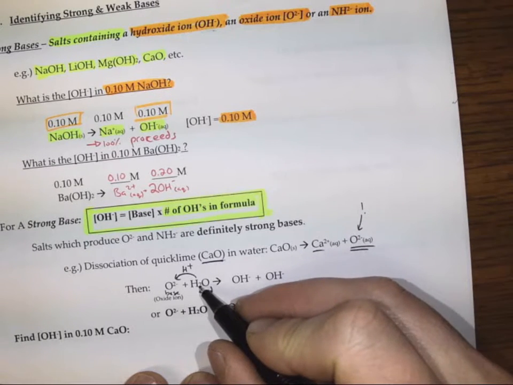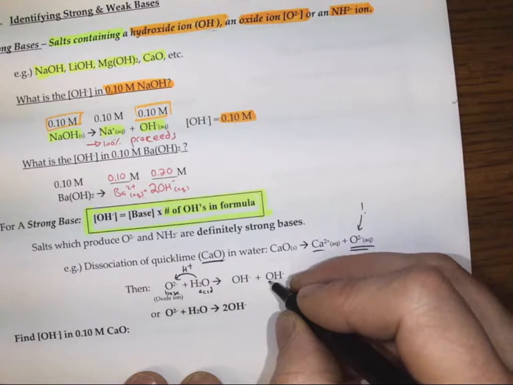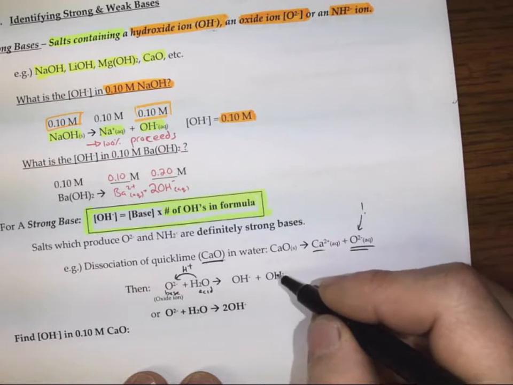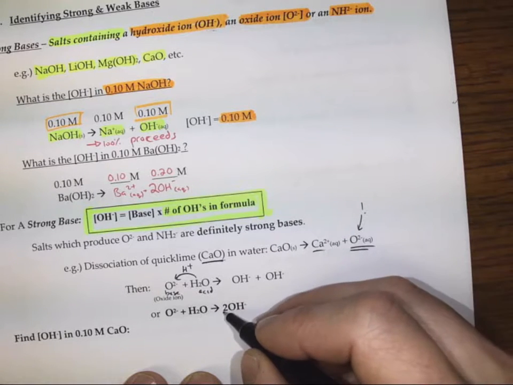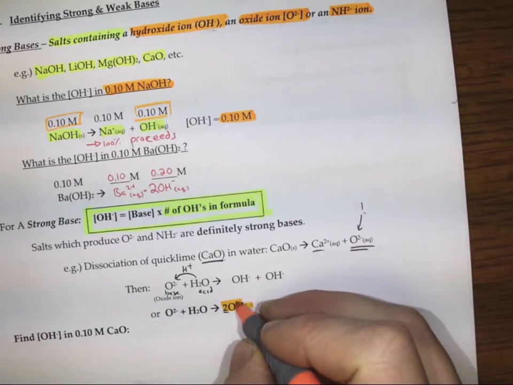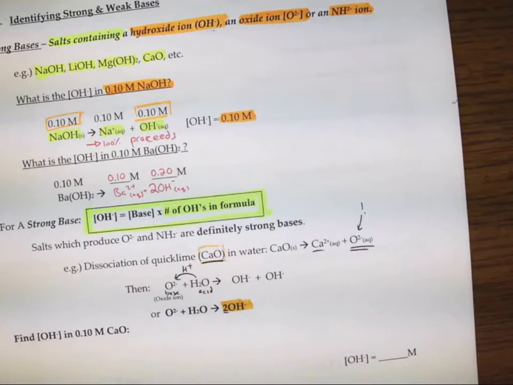And when this H2O loses a proton, loses a hydrogen, we get an OH, but it also loses a positive charge, leaving it with negative. So actually that means we have two hydroxides for every one calcium oxide we add to water.